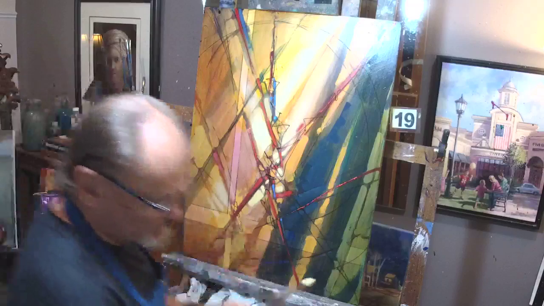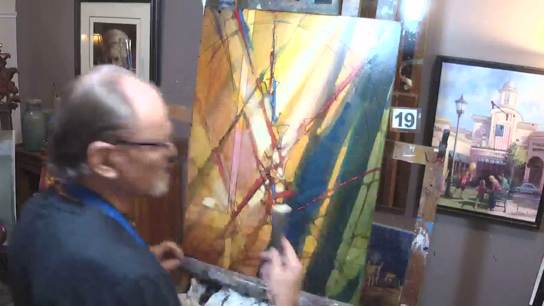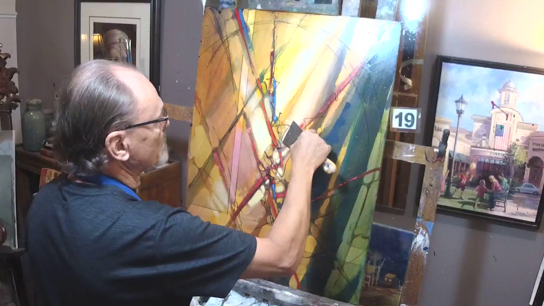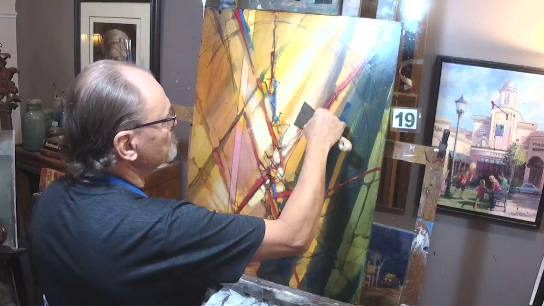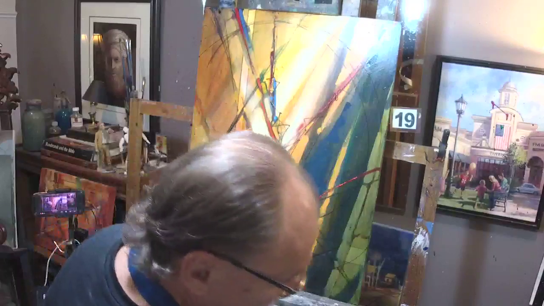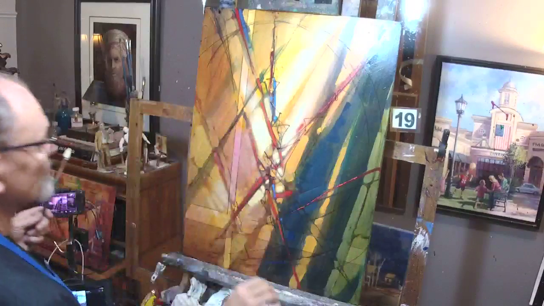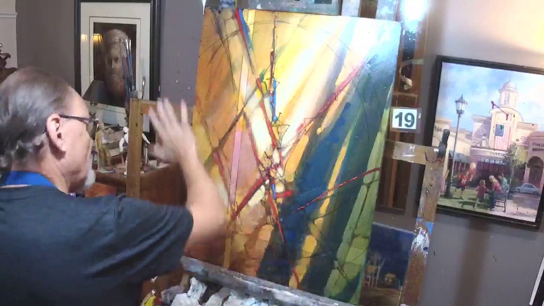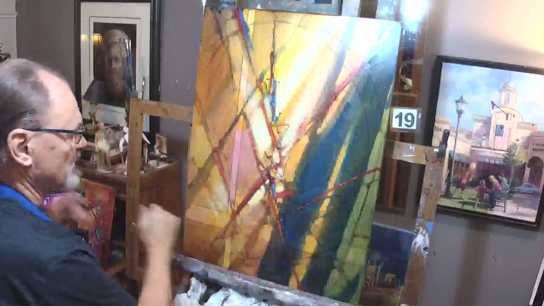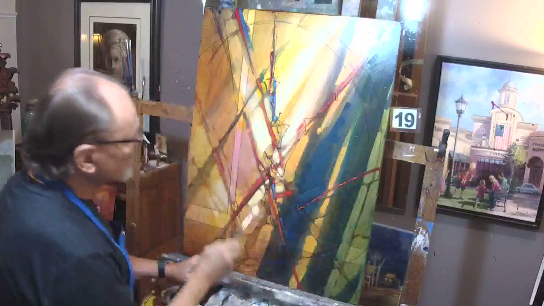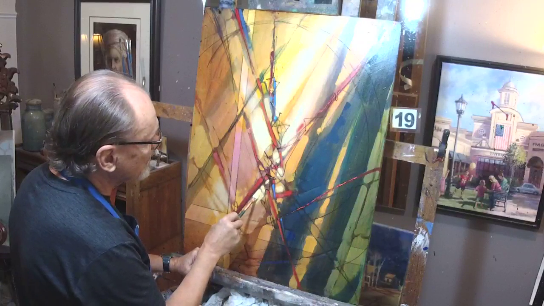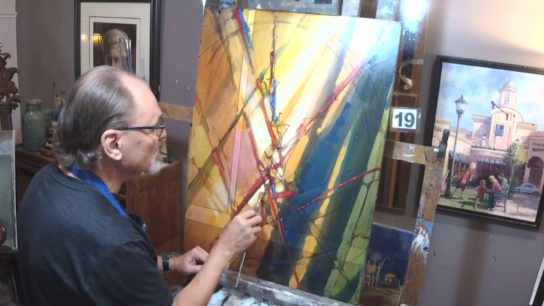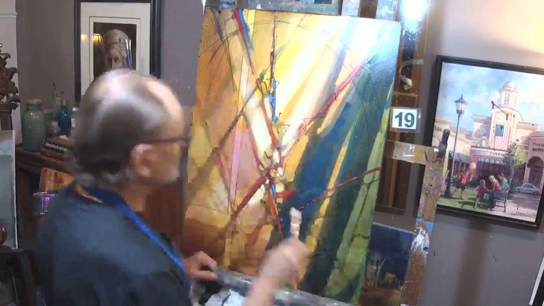That's nice. Okay, a little explanation. In fact, some other broader explanation. Why am I doing what I'm doing? At the moment, before I started this last layer, virtually every color on my canvas is transparent or has a transparent glaze on top of it.